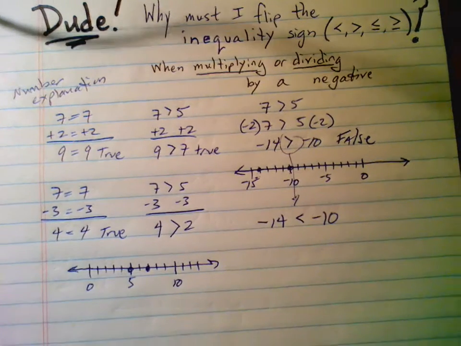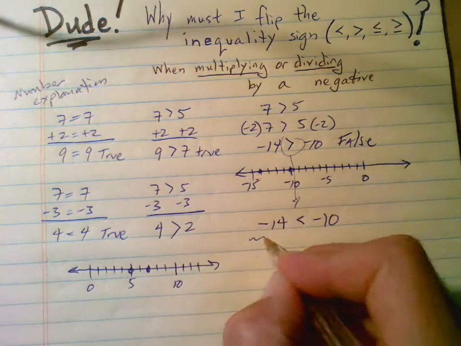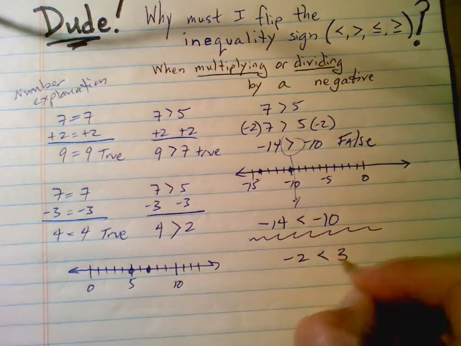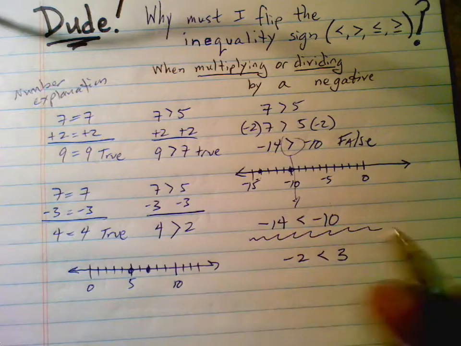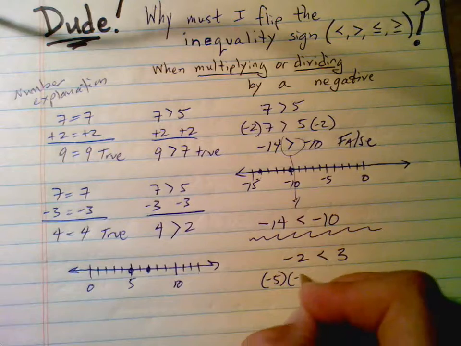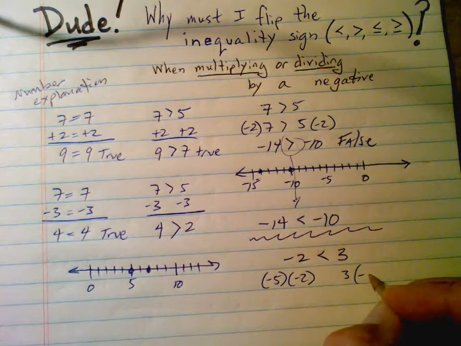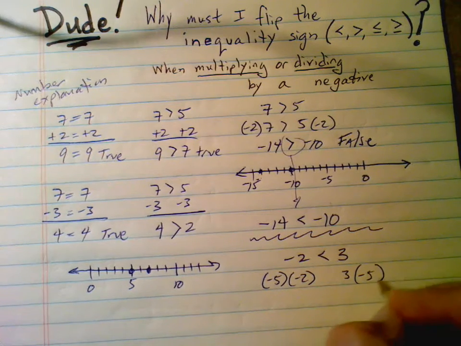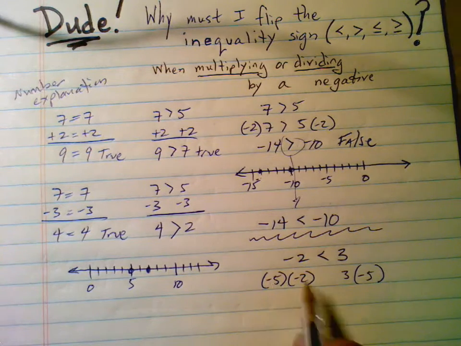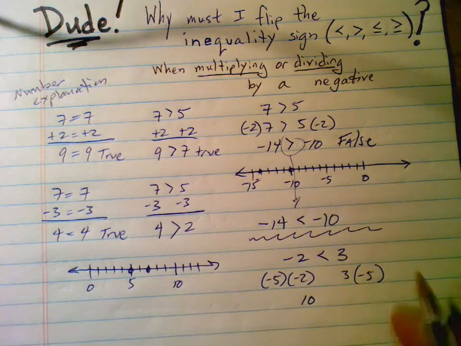One more example, and then we're gonna end here. Say we have something that includes negatives to begin with. Put a line here to separate what we did. Negative 2 is less than 3. If I multiply both of these, say by negative 5, so I'll multiply negative 5 by negative 2, and I'll multiply 3 by negative 5. So I multiply both sides by the same thing. I have negative 5 times negative 2 is positive 10. 3 times negative 5 is negative 15.